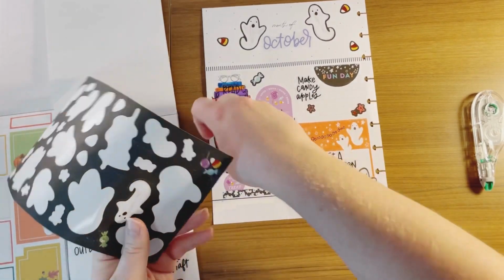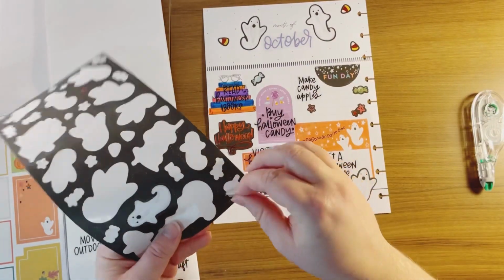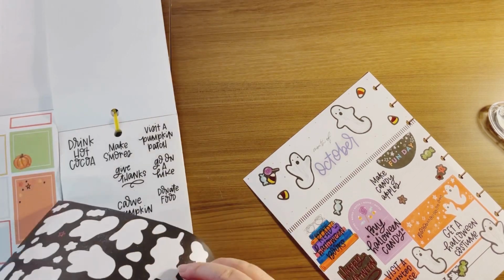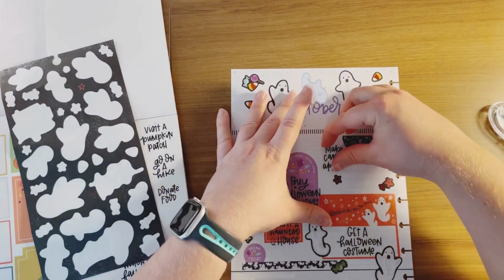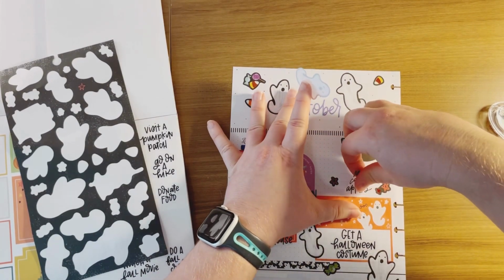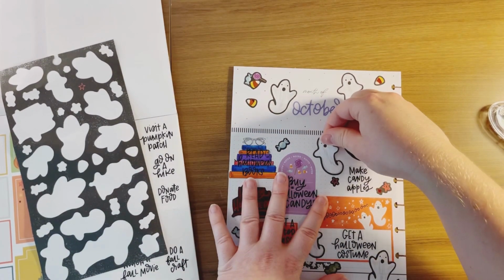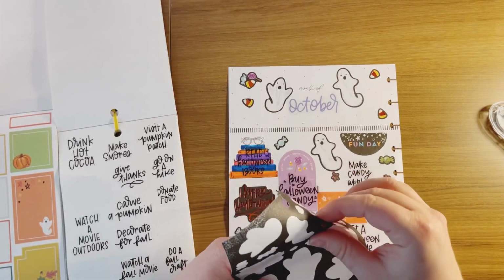I really just want it to be cute, and I want it to be fun and festive. Ooh, look at this one. That one's good. Put it up here. Oh, and there's one more ghost. Well, fourth time is the charm. I keep moving this guy. Lots of ghosts.